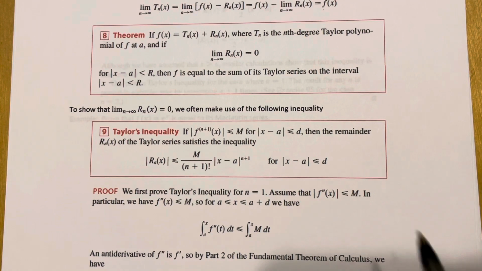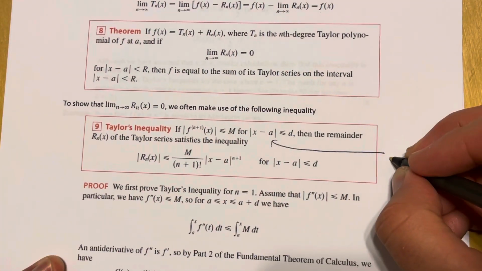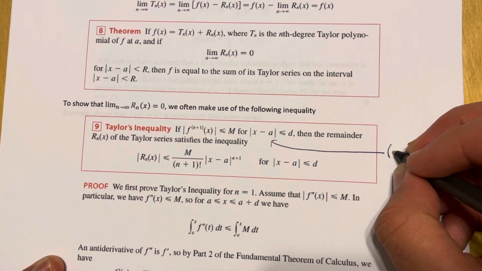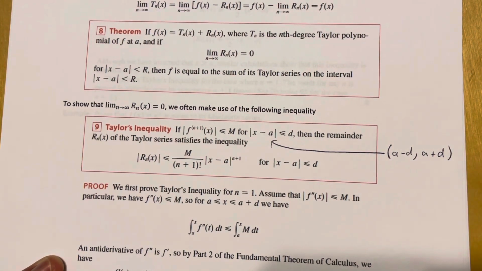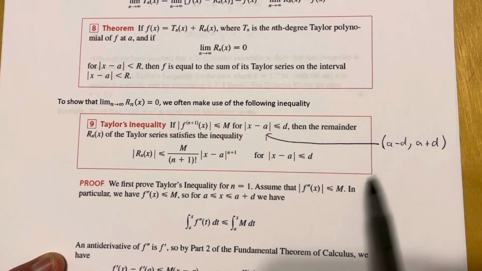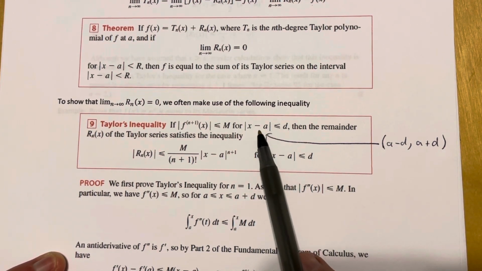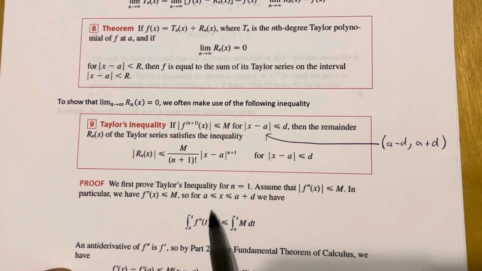Okay, and if you remember, this interval right here, just for reference, is the same thing as (a minus d, a plus d). That's what that interval is. So notice it's centered at a, and it goes d units to the left of a, d units to the right of a. Then the remainder of the Taylor series satisfies this inequality right here.